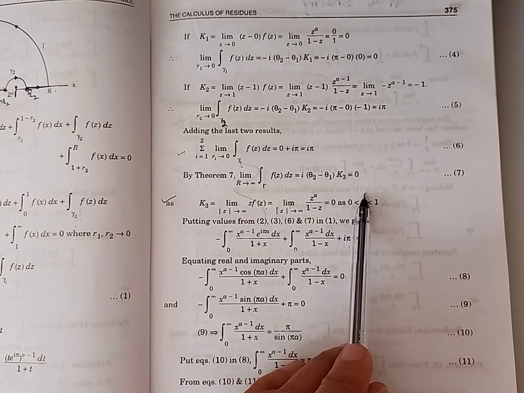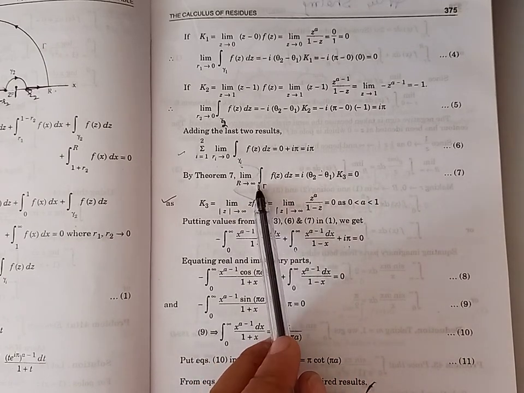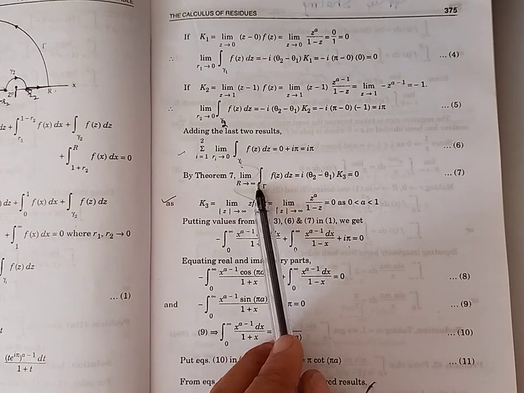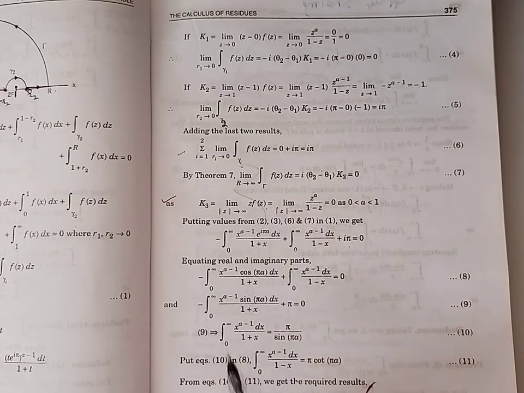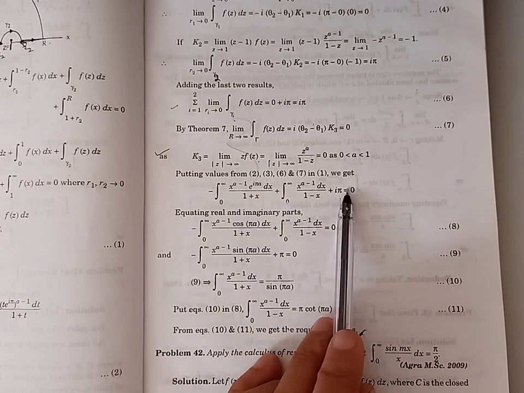So we have obtained the values of k1, k2, k3, and by using them we have obtained the limits of the integrals of the semicircles: semicircle gamma 1 and semicircle gamma 2. Now we can put all these limits in the equation 1.